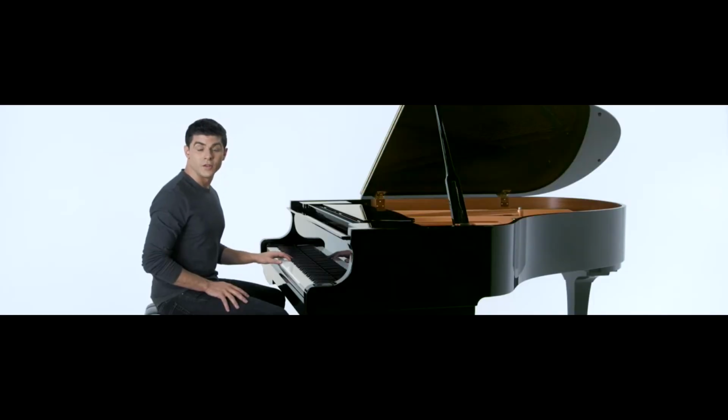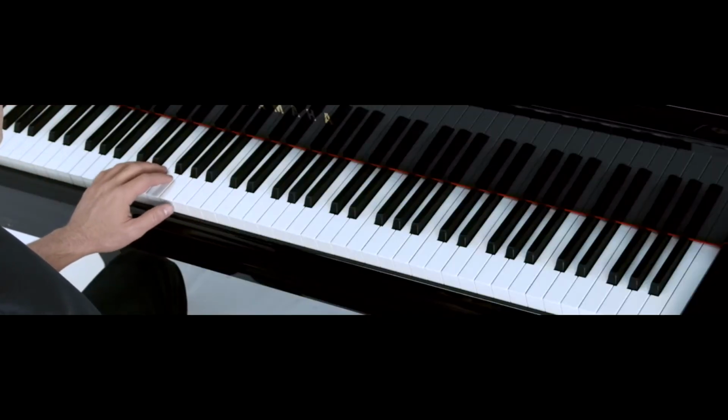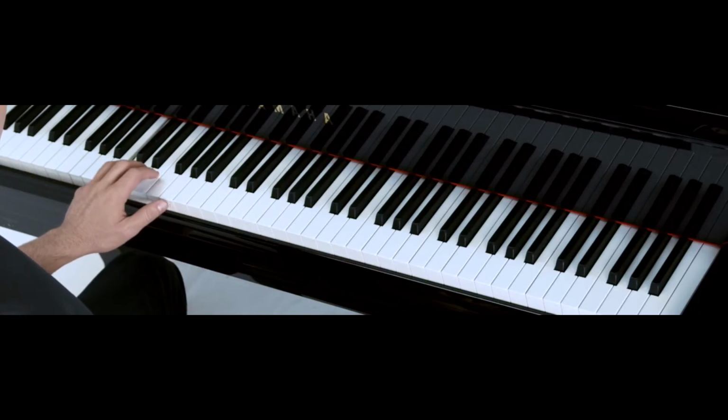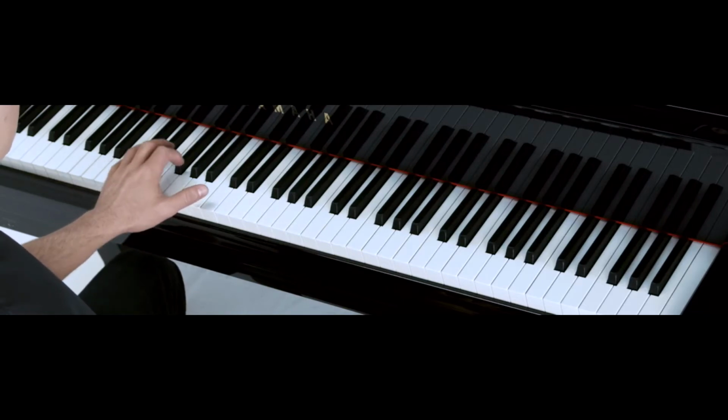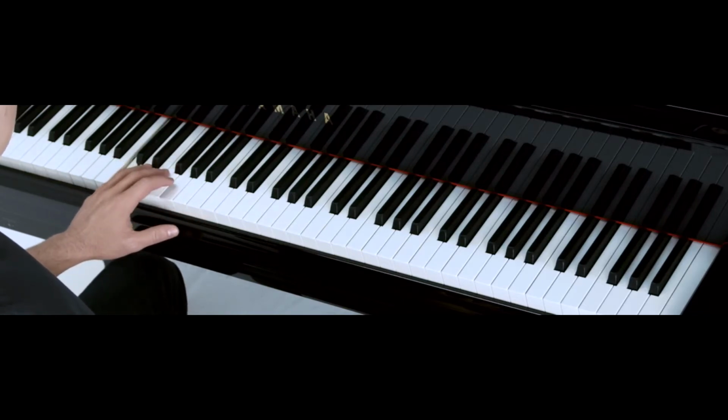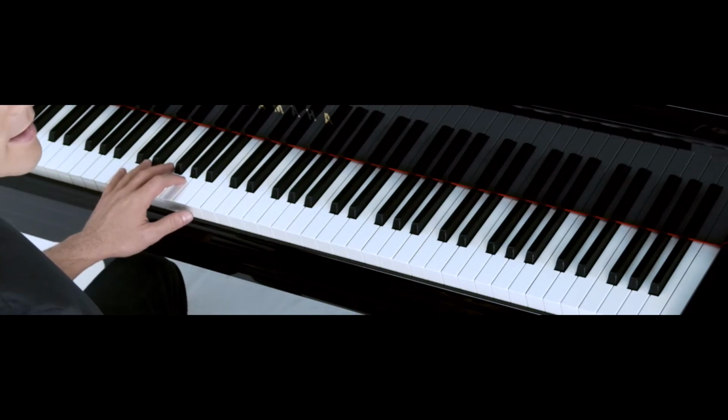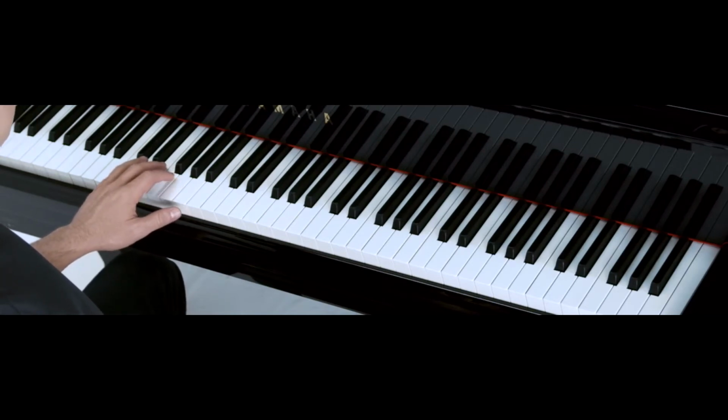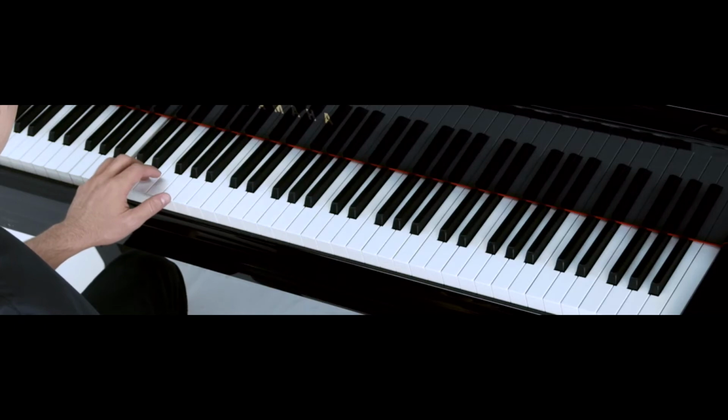Play the left hand for those four measures. Follow along with the notation. 1, 2, 3. And again. 1, 2, 3.